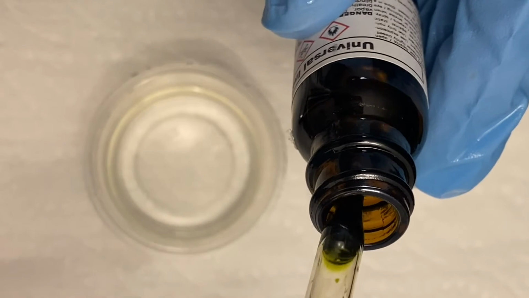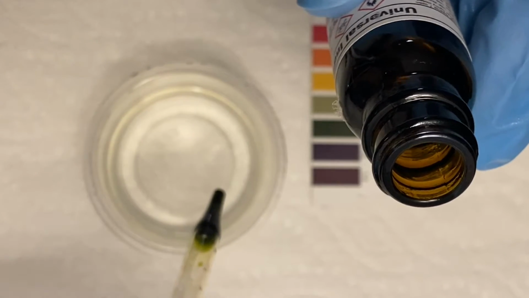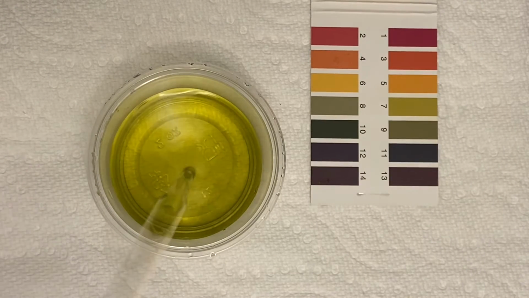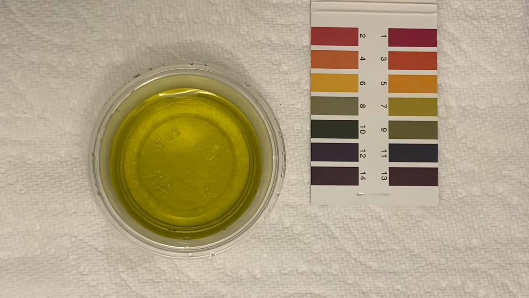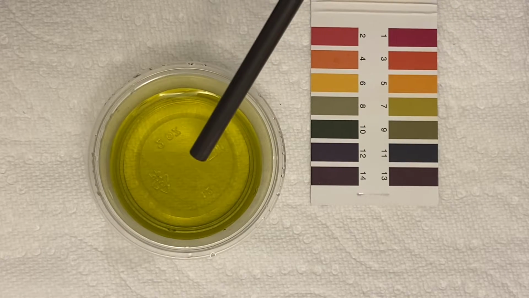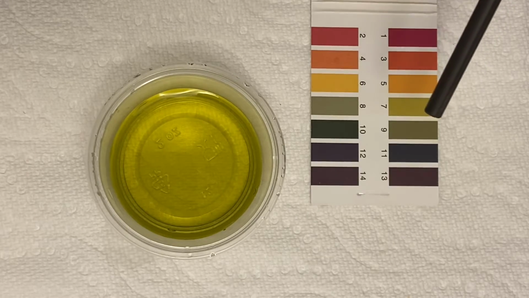A few drops of universal indicator solution are added to the distilled water. Note that the indicator has a green color in the distilled water, and that green corresponds to pH 7. Therefore, water is a neutral solution.